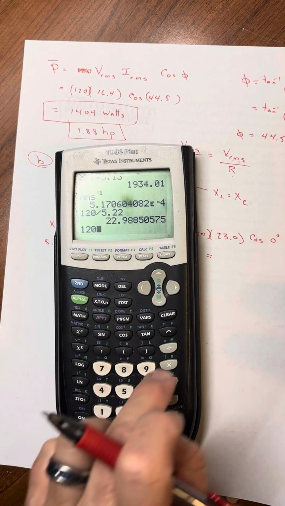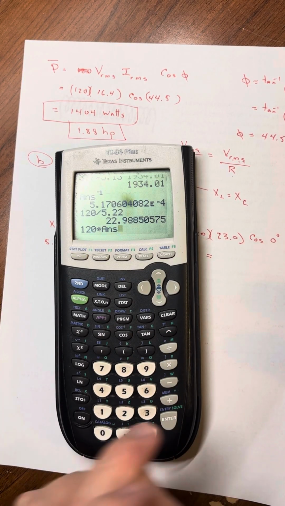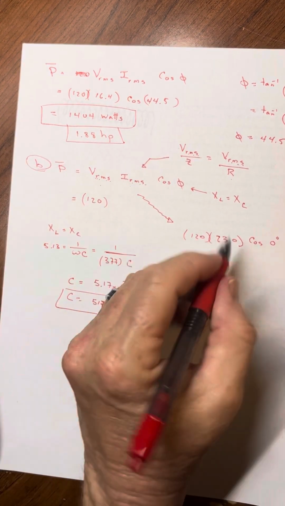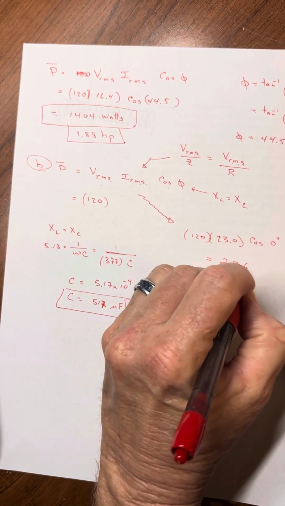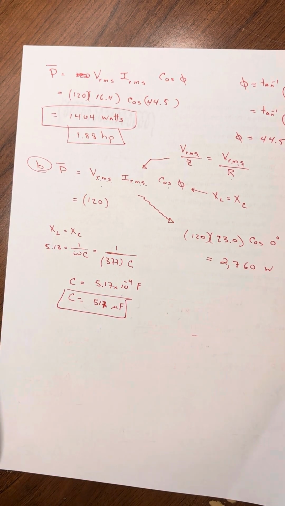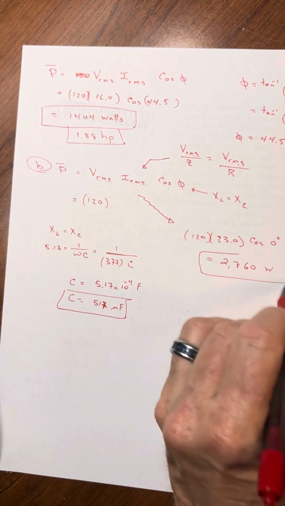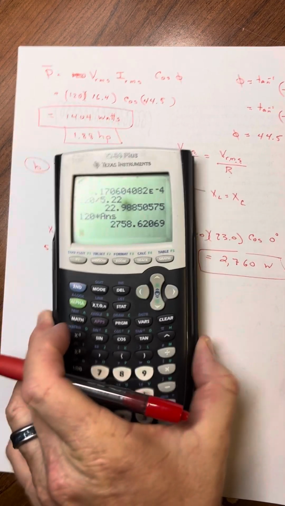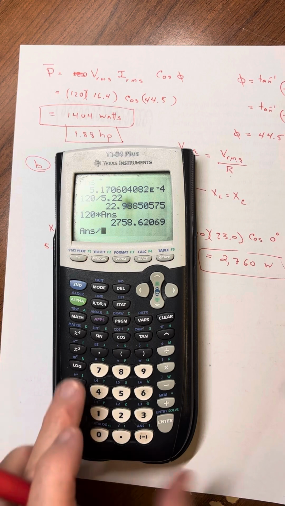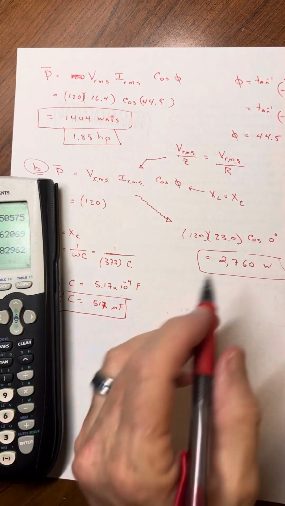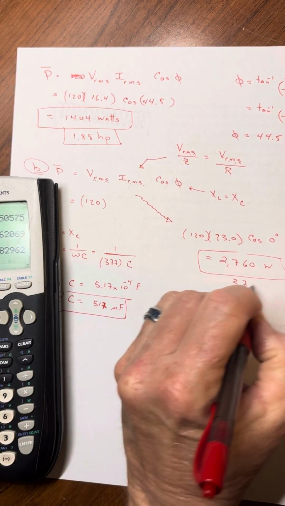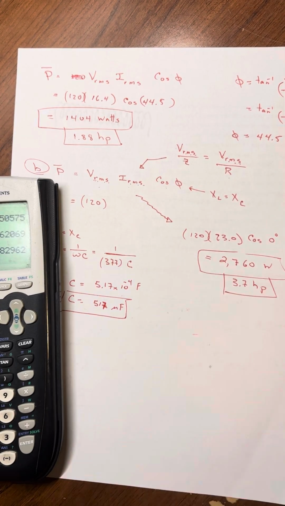So that would be 120 times the last answer, and we are now looking at 2,760 watts. Almost double. Dividing by 746, we're looking at a 3.7 horsepower motor.